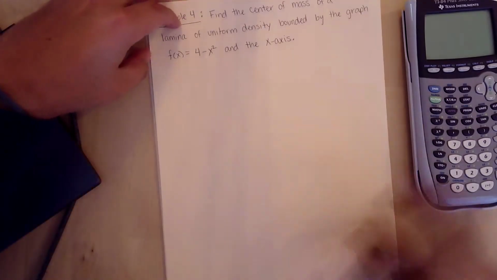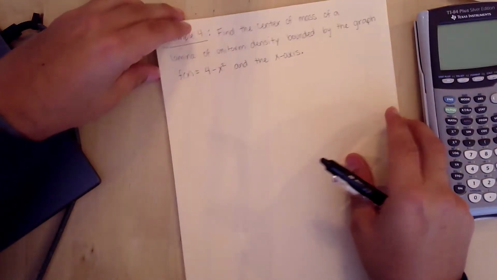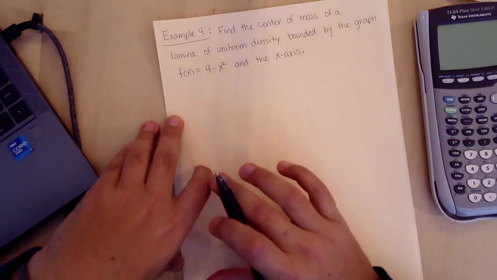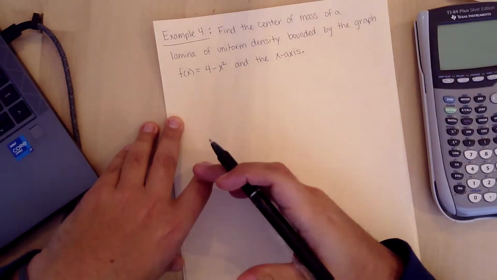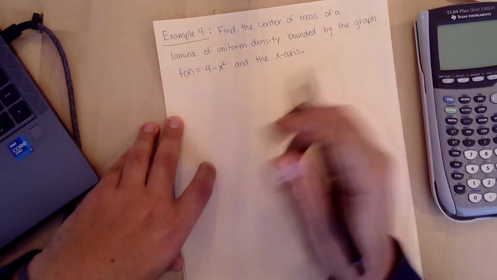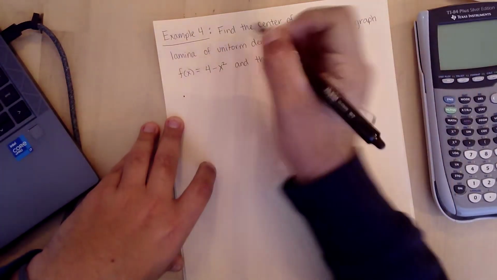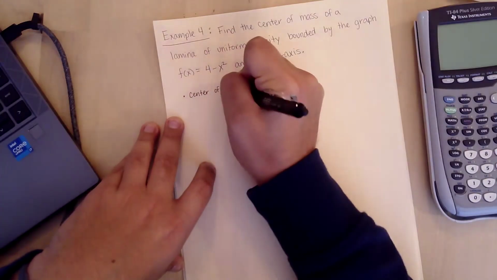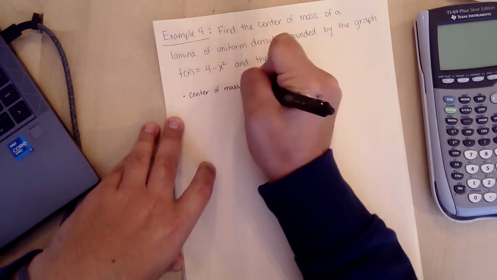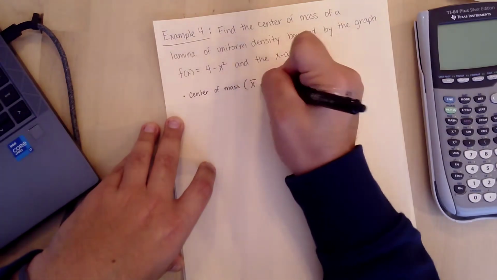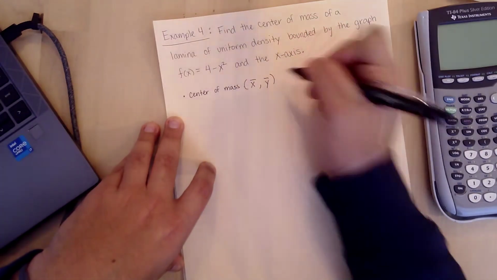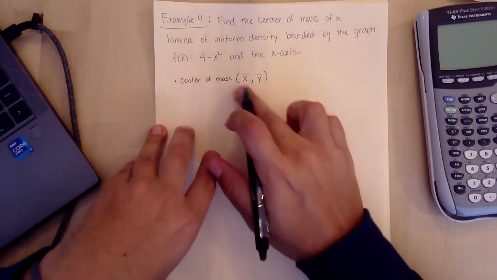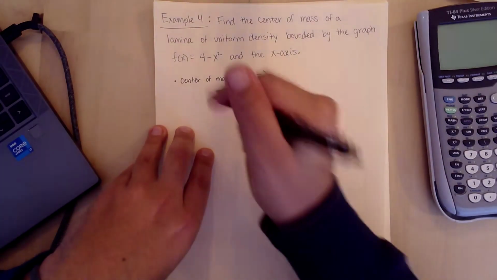Remember, you might want to set this up because there are a lot of details here. You might want to write down a laundry list or a to-do list for yourself, just so that we know what we're doing. We're looking for center of mass, which is defined to be x bar, y bar. This is a location that we're looking for, so we need those x and y coordinates.